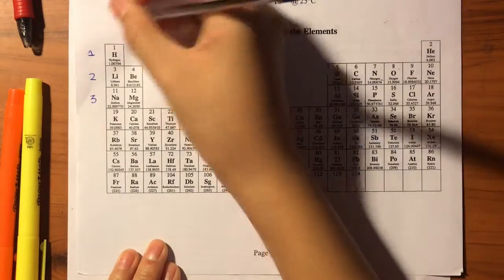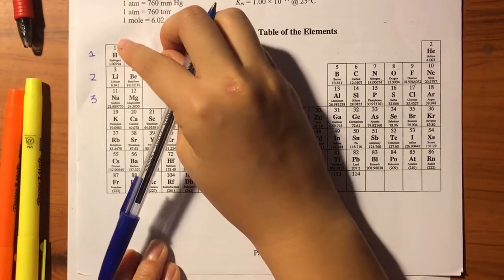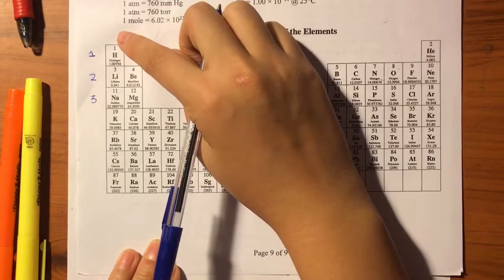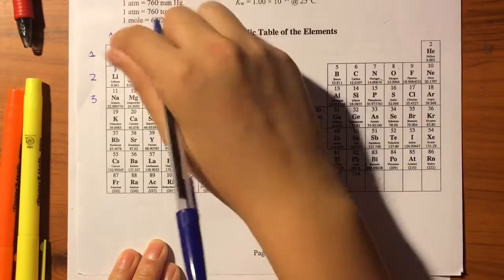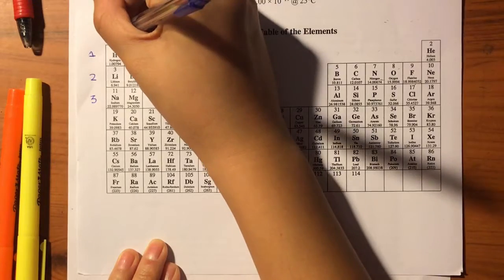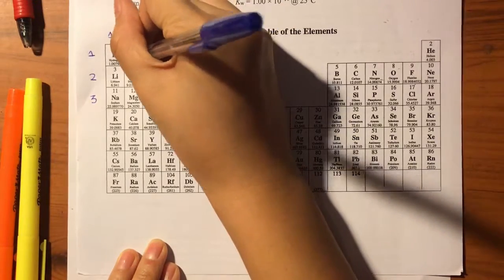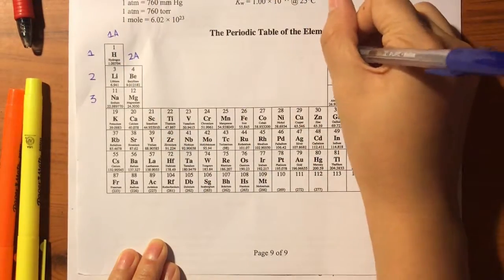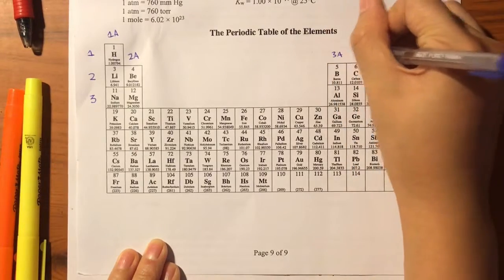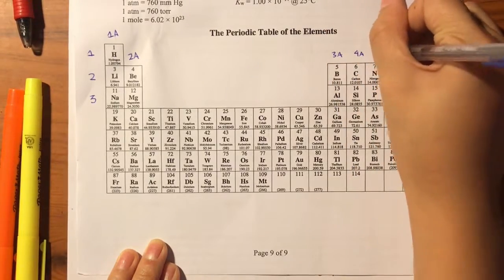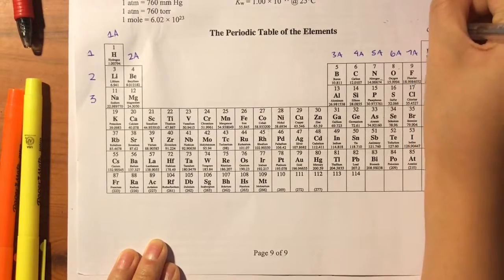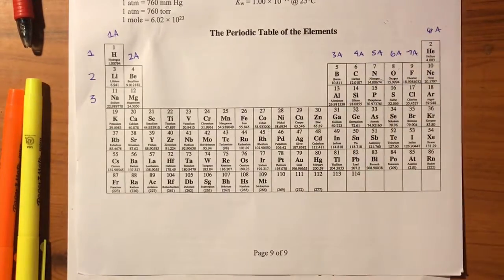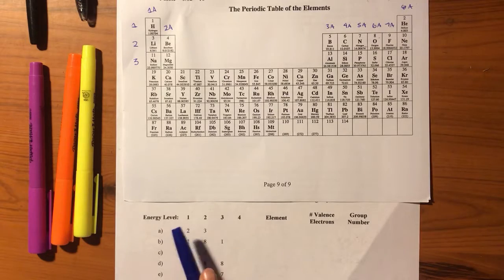Okay, and this is the first valence electron with the group number of 1A, 2A, 3A, 4A, 5A, 6A, 7A, and 8A. So letter A.